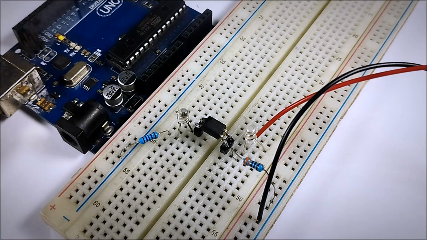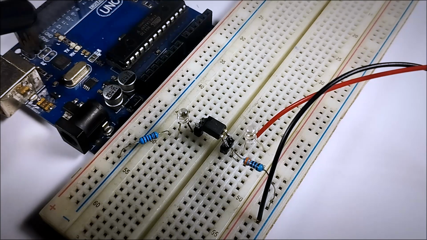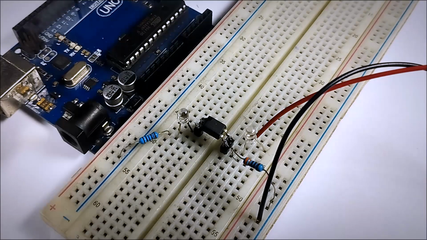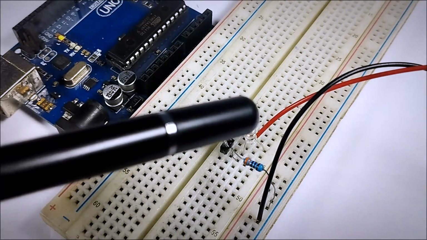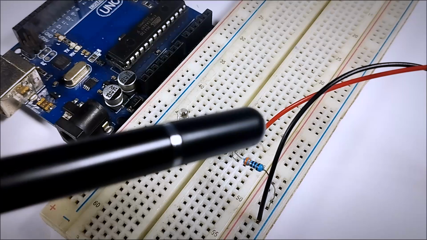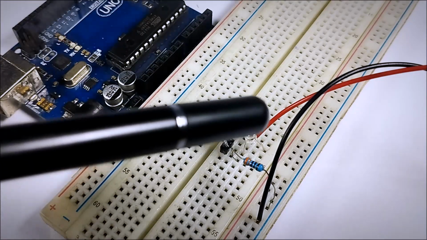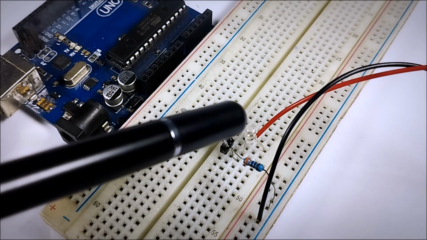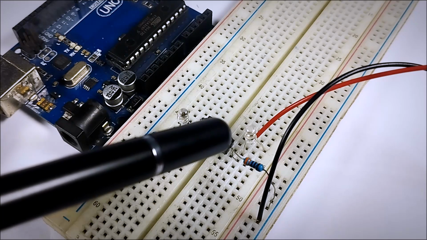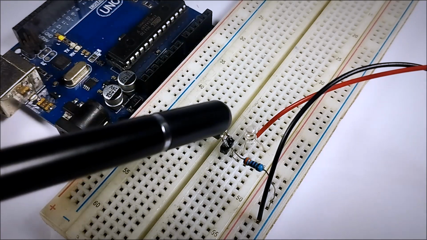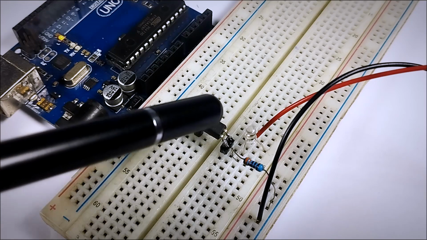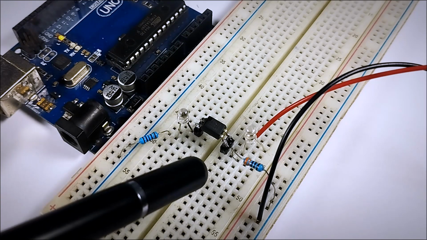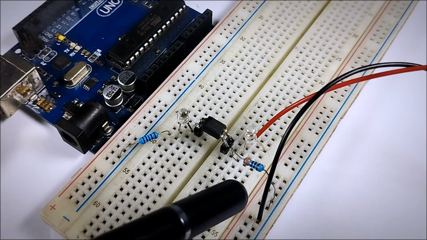Now if you look at the Arduino, our LED blinks every second, and on this side we have another circuit. You can see we have this red and black wire as our power source. We'll be using a 9-volt battery. The red is connected to the positive pin of the LED, and then the negative pin of the LED is connected to the collector of the phototransistor. The emitter of the phototransistor is connected to a 330 ohm resistor.